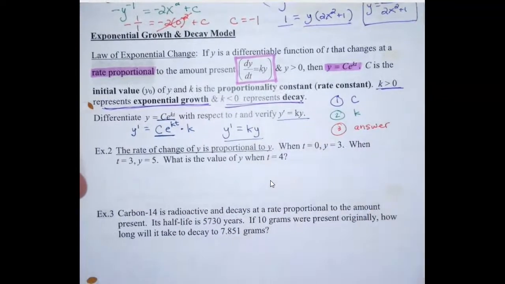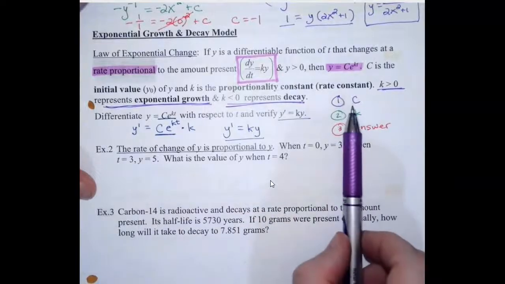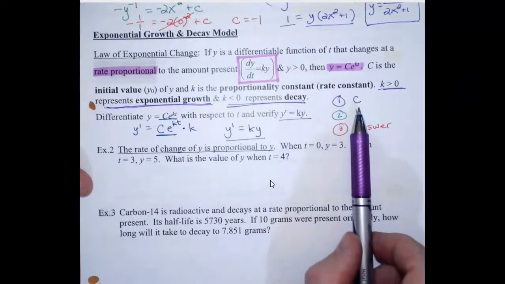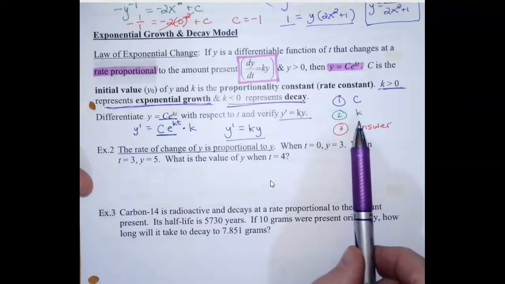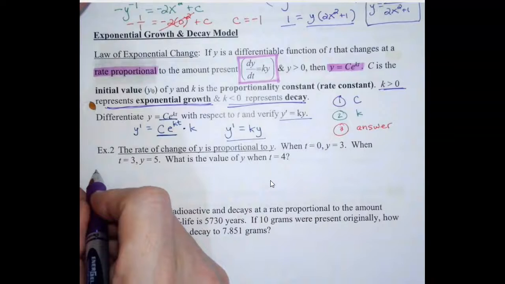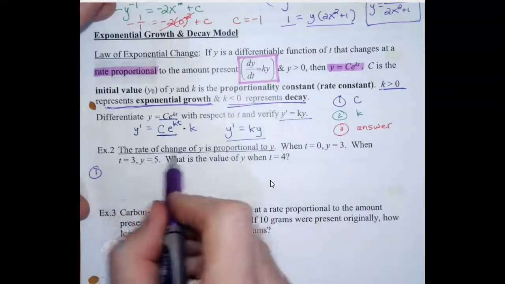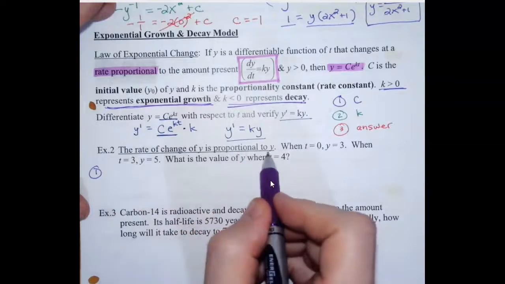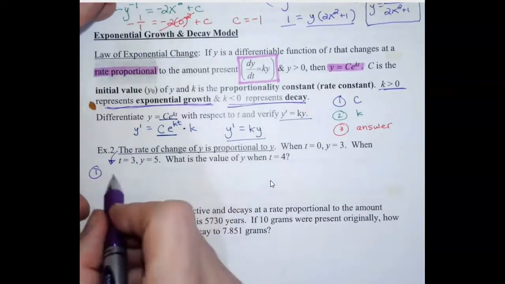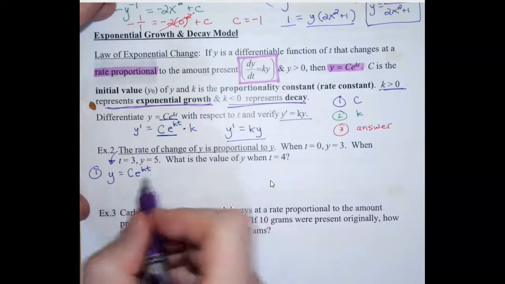Okay, so now, when we are asked to do these problems, we are going to go through this kind of three-step process. So the first thing we want to do is focus on finding c. The second thing we want to do is focus on finding k, and then we can find the answer. So I'm going to color code that here. And so when you see this wording, the rate of change of y is proportional to y, then that's kind of telling you that we can use y equals c e to the kt. That's an e.